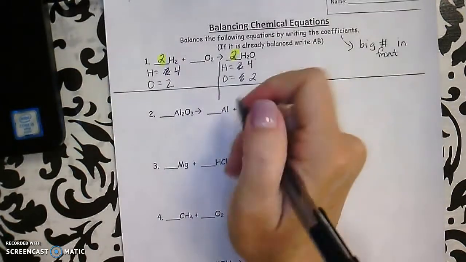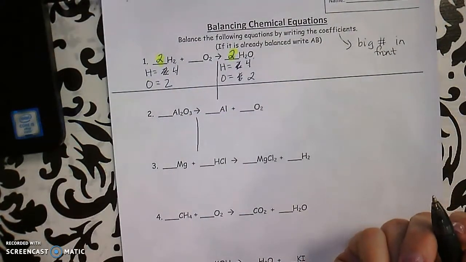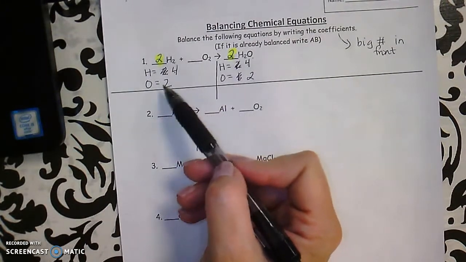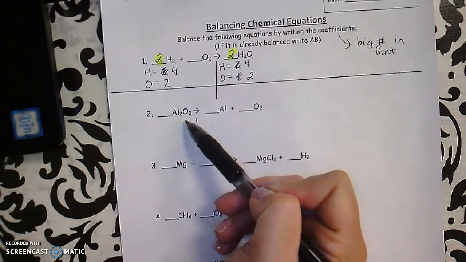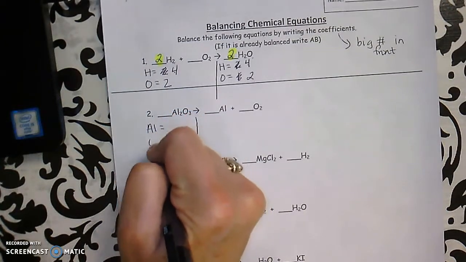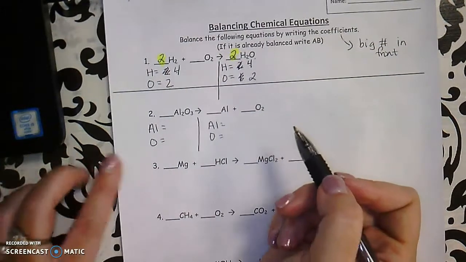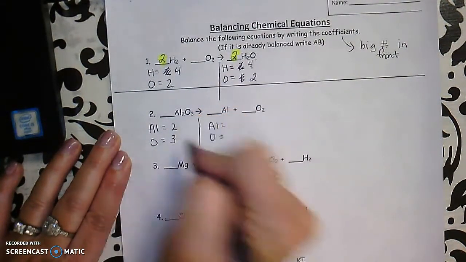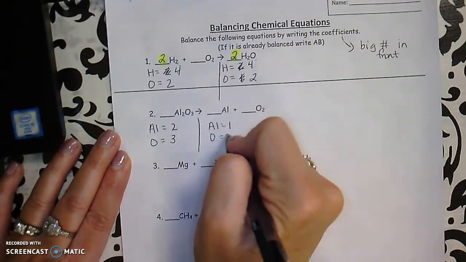All right, we're going to do that same set of steps right here. The arrow is where we divide our reactants from our products. This is called a decomposition reaction, where this one we were synthesizing, we were building up. This one we're breaking down. We have aluminum oxide breaking down into aluminum and oxygen. So we have aluminum and we have oxygen on both sides. And we're just going to count how many we've got. So here we have 2 aluminums and 3 oxygens. Here we have an understood 1 aluminum, and here we have 2 oxygens.